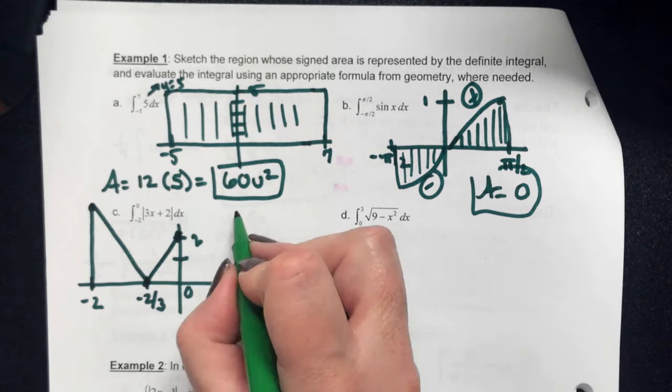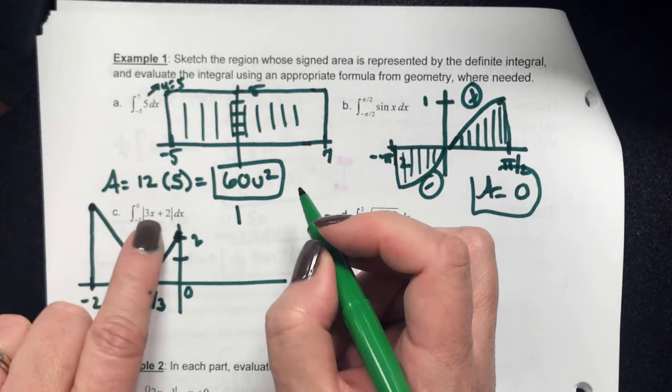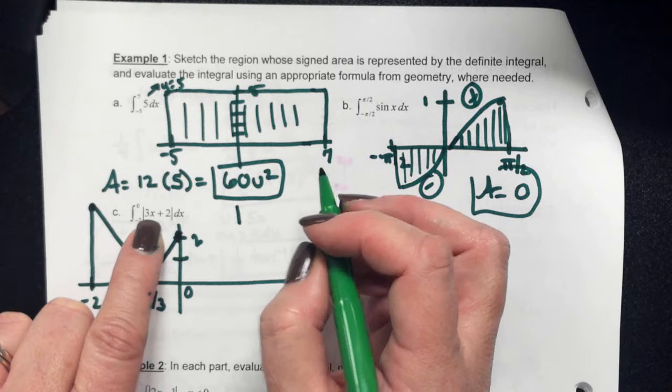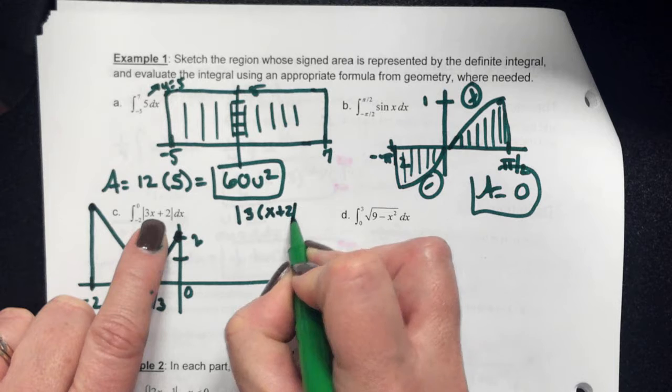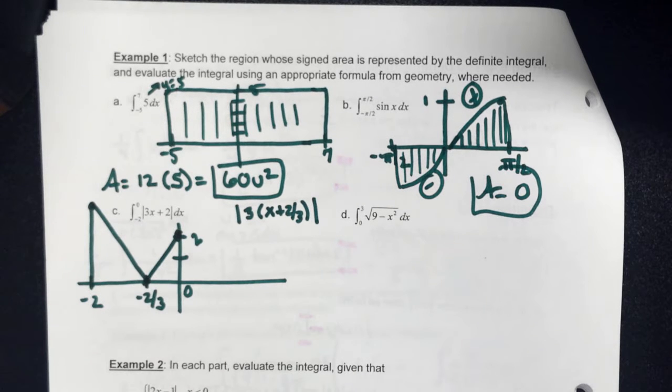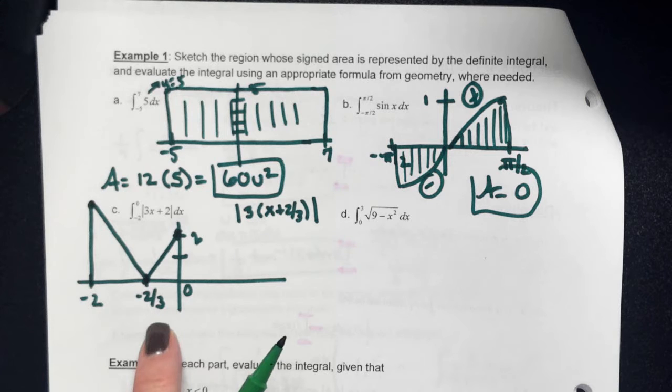Remember, with absolute value, to identify the vertex, the coefficient of x needs to be a positive 1. So you factor that 3 out, and that's going to give you x plus 2/3. So to identify that horizontal shift, remember, of the absolute value function, or any function, the coefficient of x needs to be 1. So we factor the 3 out, and then that shows you that shift to the left 2/3. So everybody okay on why it's hitting the x-axis at -2/3?